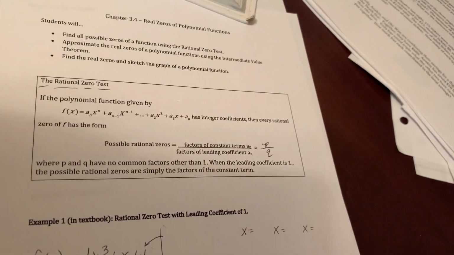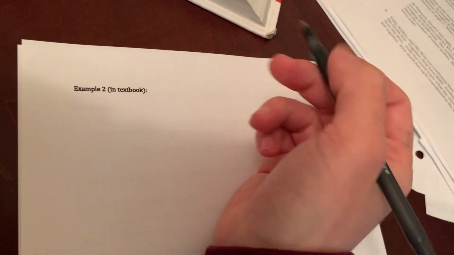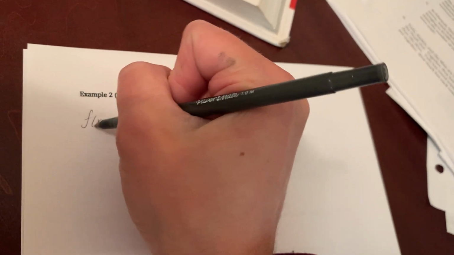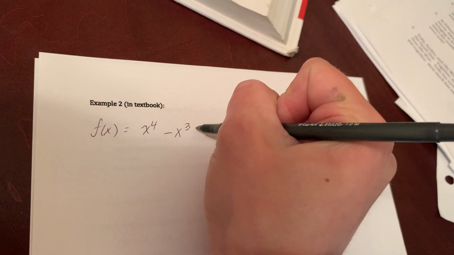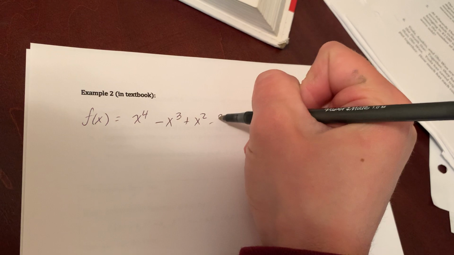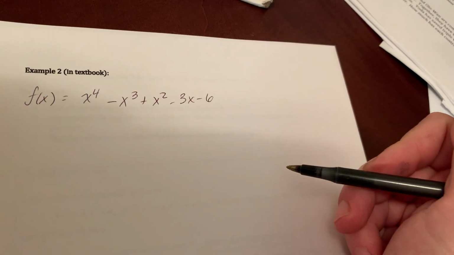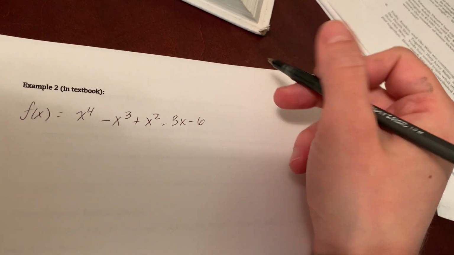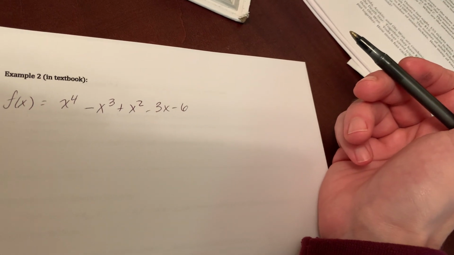Let's use the example. We'll just go on example 2. Example 2 in your textbook is f of x equals x to the 4th minus x cubed plus x squared minus 3x minus 6. I wouldn't know how to naturally factor that, so I'm going to use the rational zero test or the rational root theorem. Either one's fine. Like I said, it all depends on the textbook company.